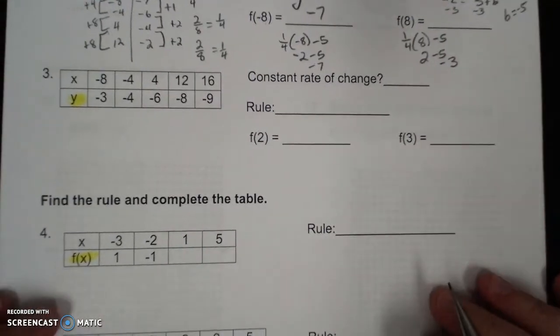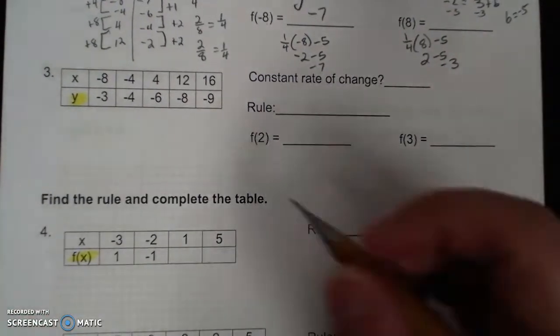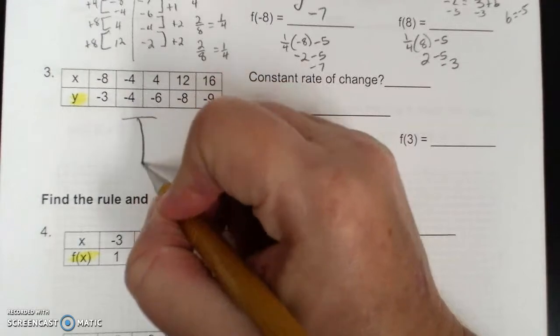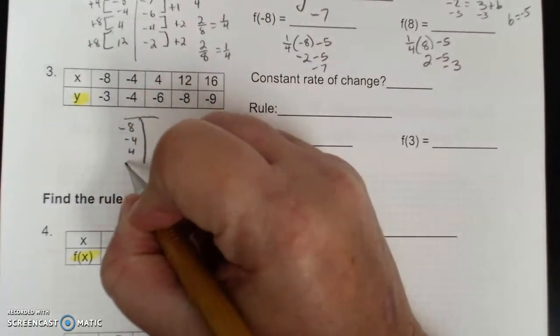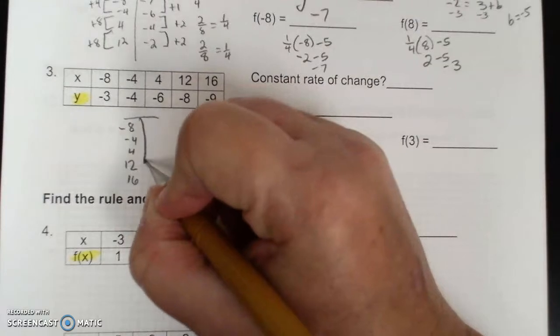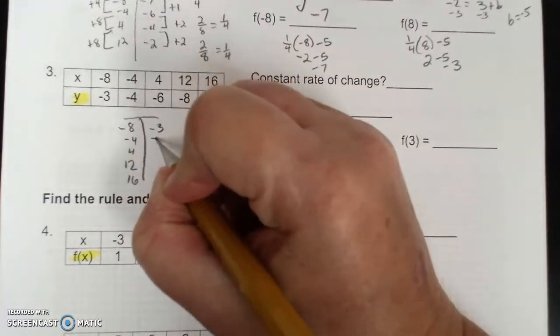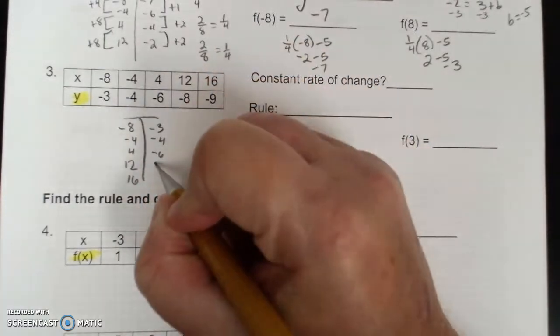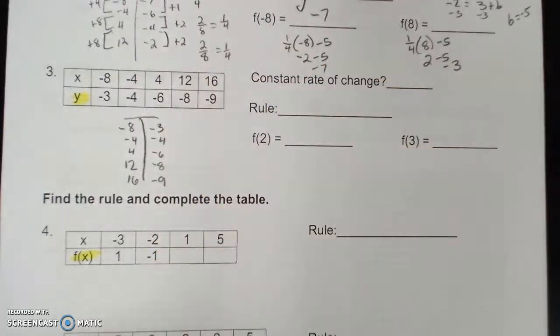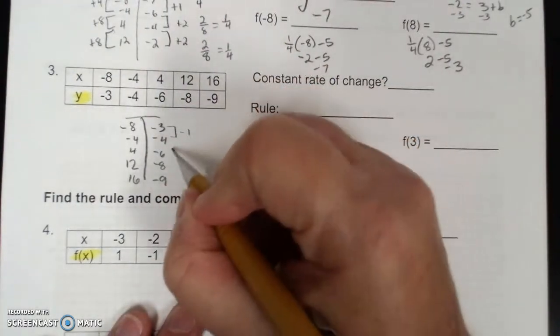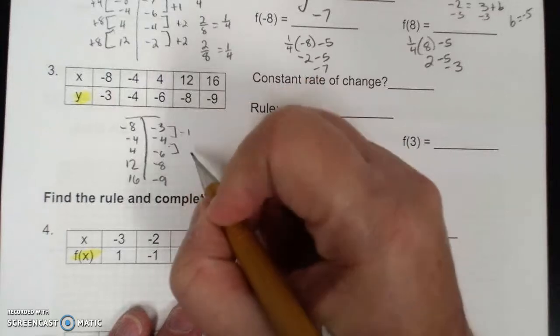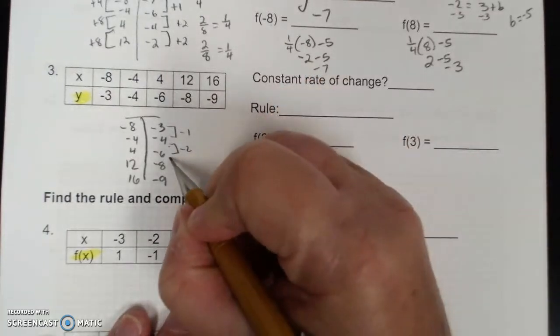On the next table, we're going to do the same thing. We're going to find the constant rate of change. I can't work horizontally. I always work vertically. -3, -4, -6, -8, -9. And I always start with the change of y, -1, minus 2.